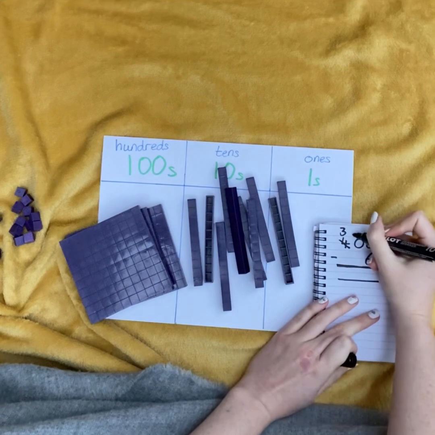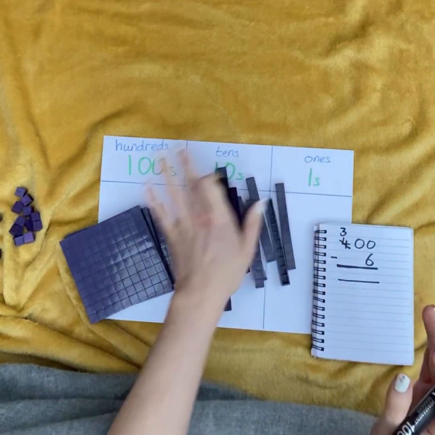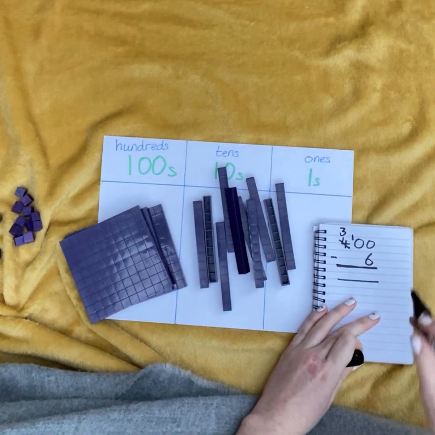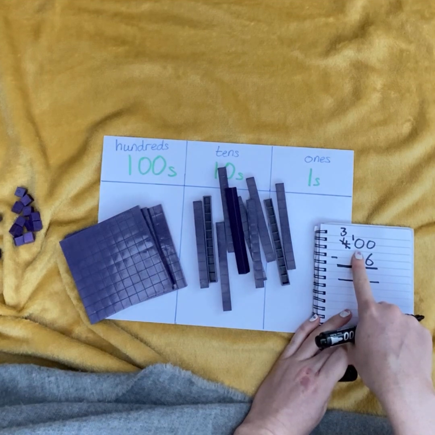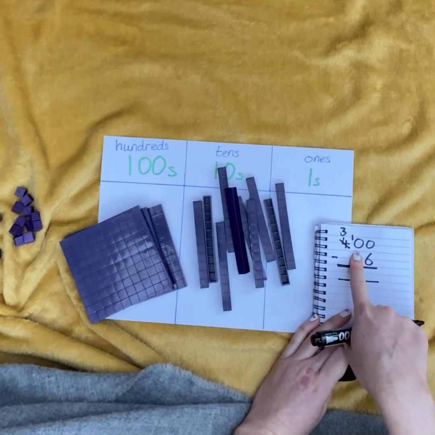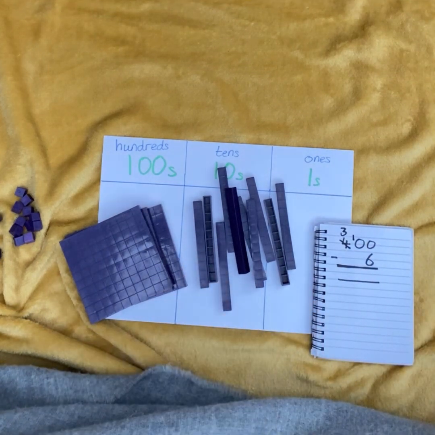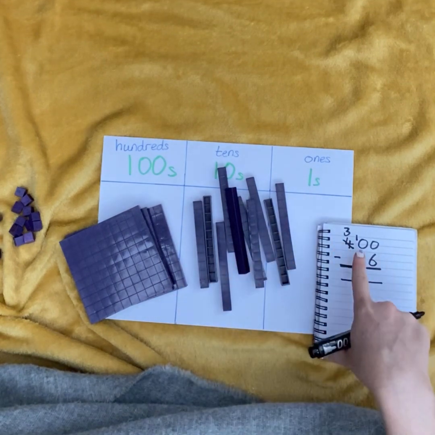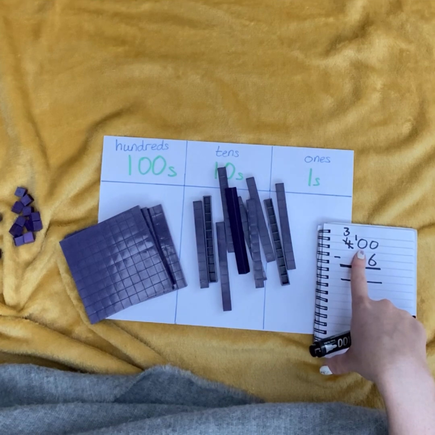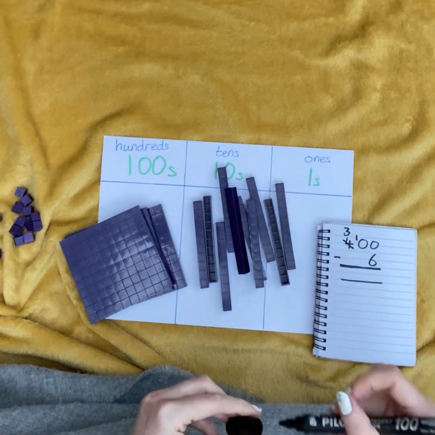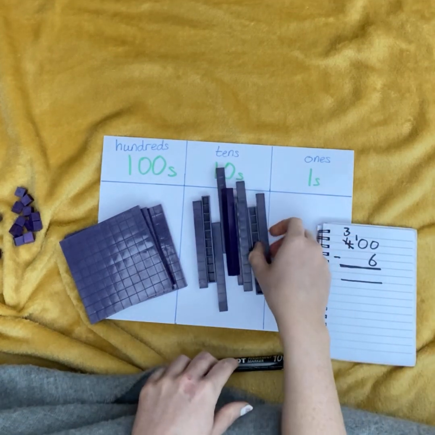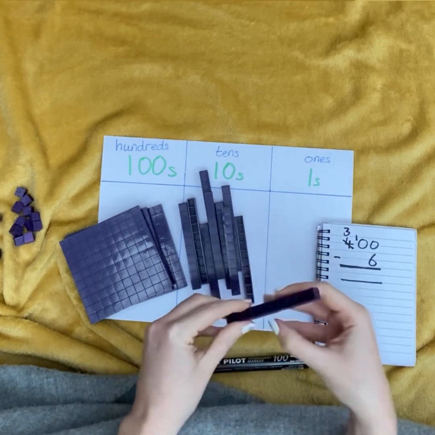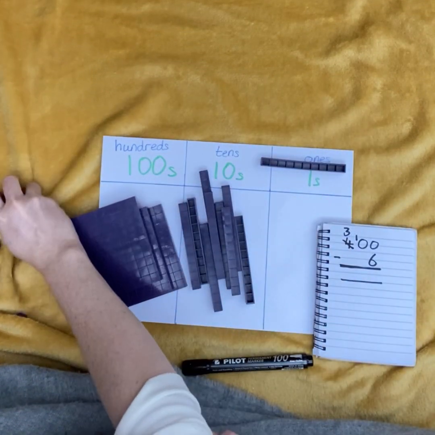And now we've got 1 of the hundreds regrouped into 10 tens. So you can see here in the tens place, we now have 10 tens. Right, can we take away 6 ones? No. So now we need to go and regroup some of these 10 tens. So instead of having 10 tens, I'm going to regroup one of these tens for 10 ones.